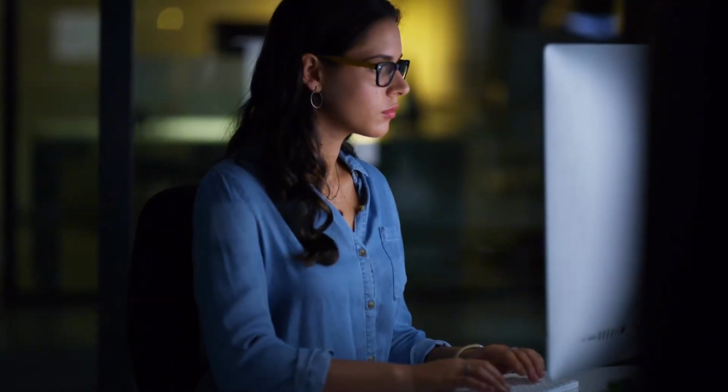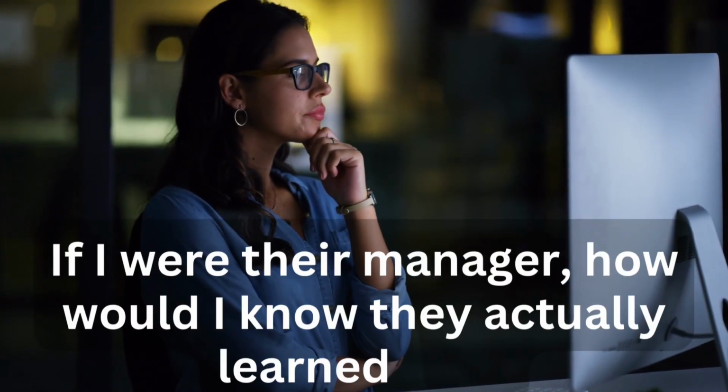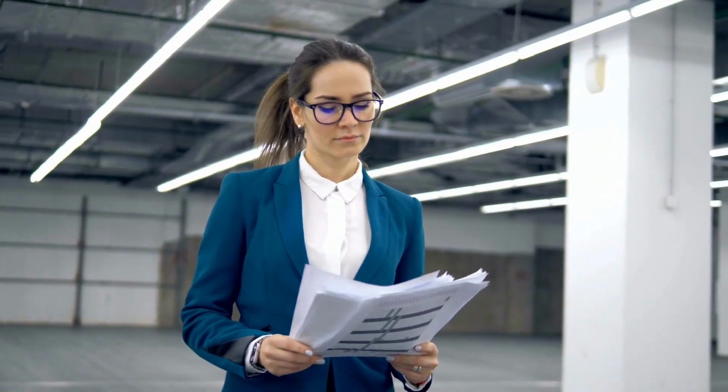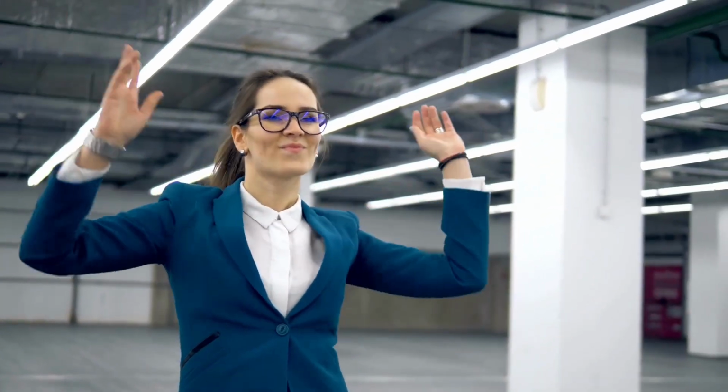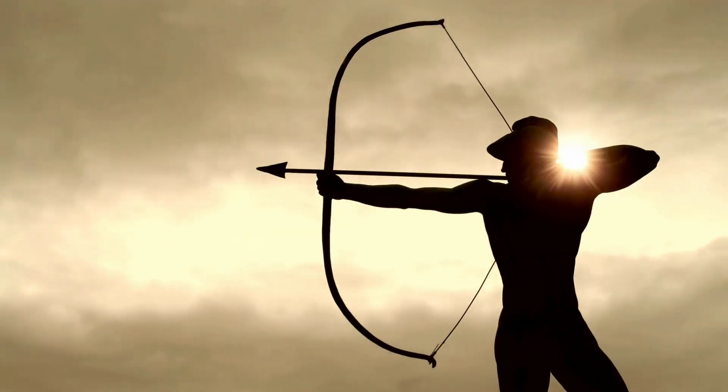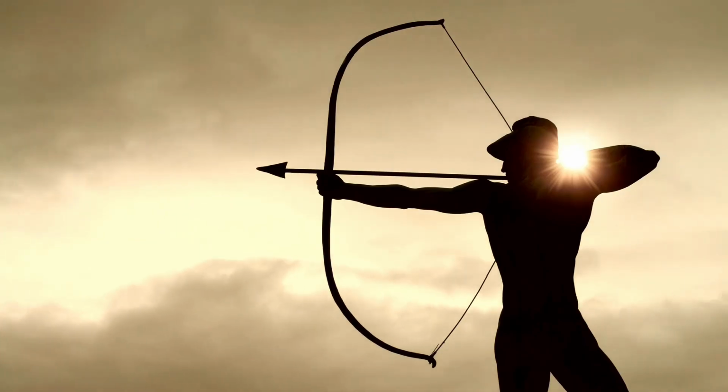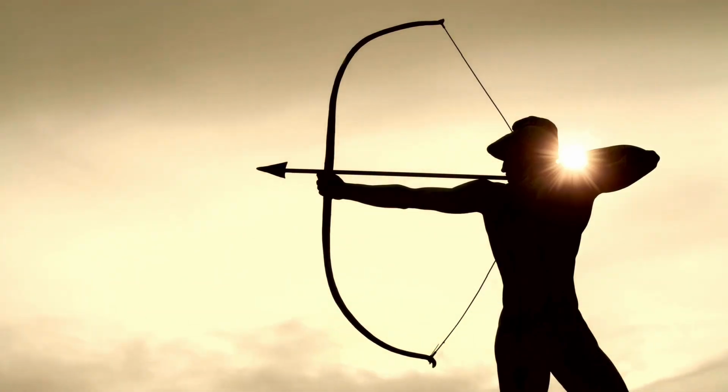So every time I write objectives now, I ask, if I were their manager, how would I know they actually learned this? If I can't see it, measure it, or hear it, I scrap it and try again. Bloom's isn't theory, it's precision. It's making sure your session actually delivers something they can use.